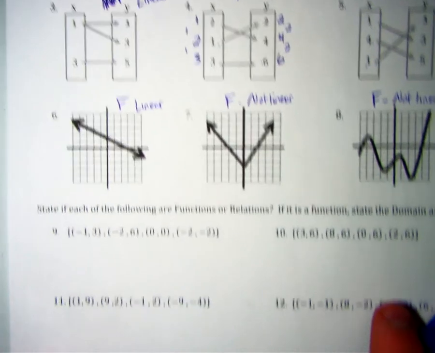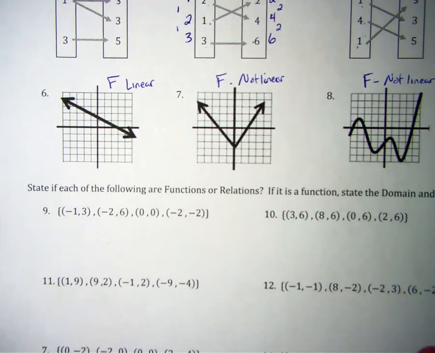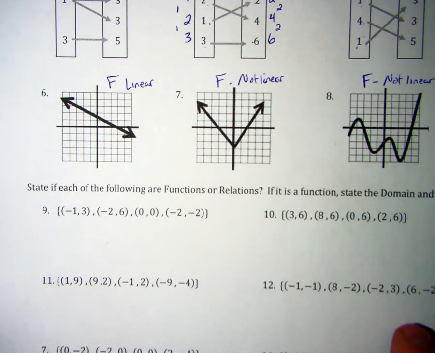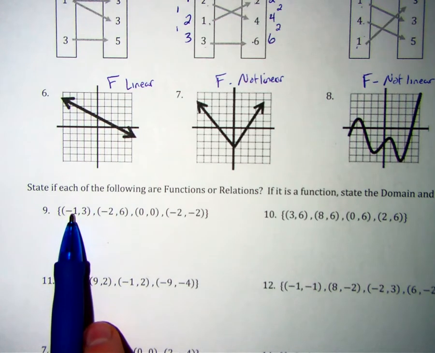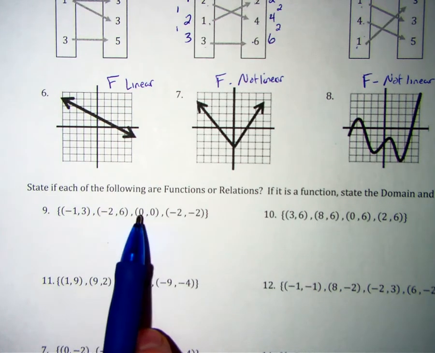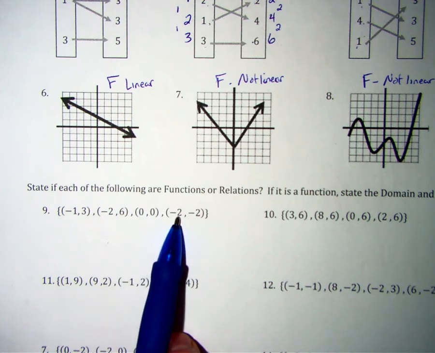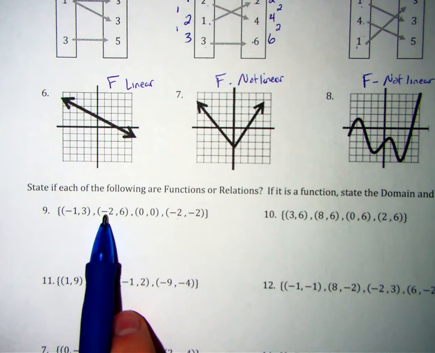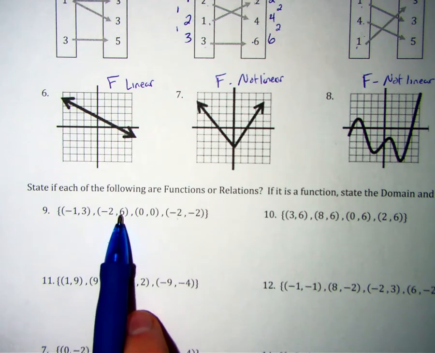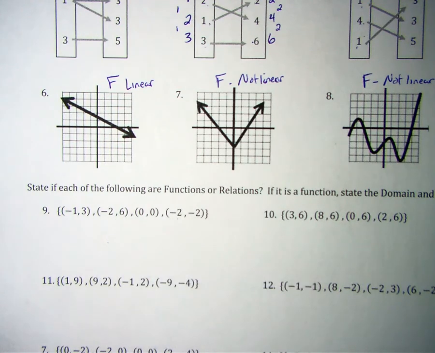Number 9, state if the following are functions or relations. If it is a function, state the domain and range. So we're looking for repeated x values. -1, -2, 0, -2. Now that I have repeating x values, I need to determine: are those repeating x values going to the same y, or are they going to different y's? Here we see they're going to different y's.